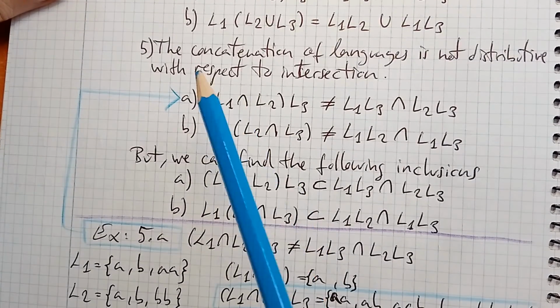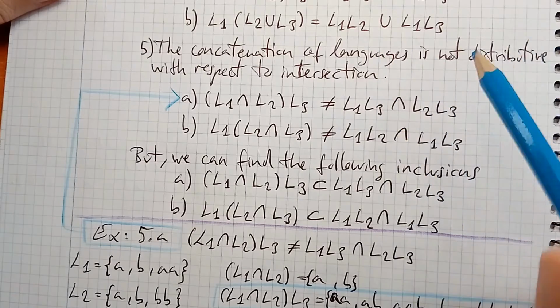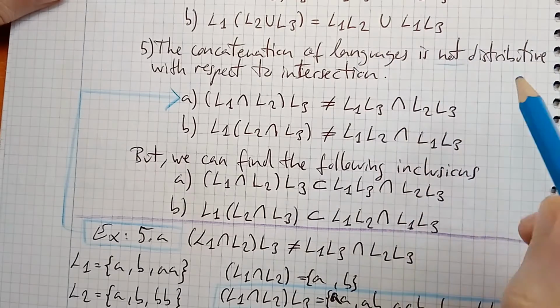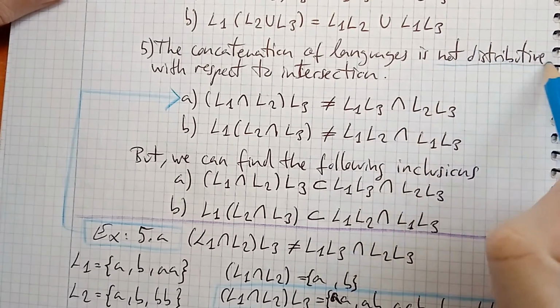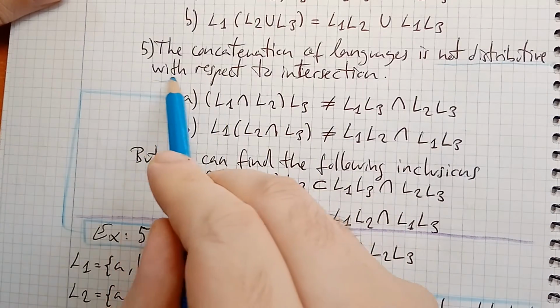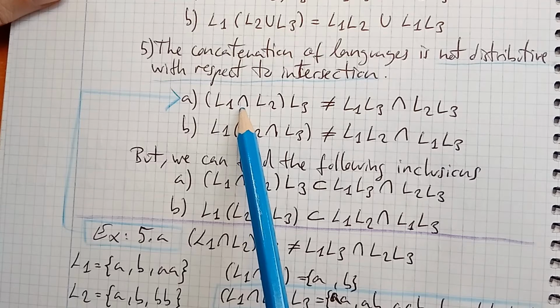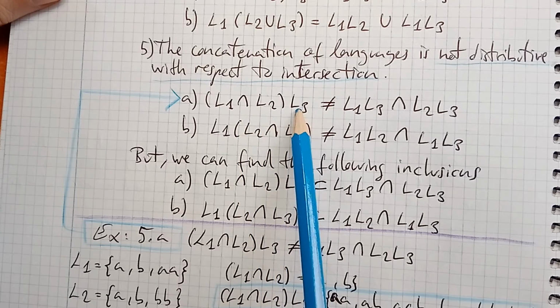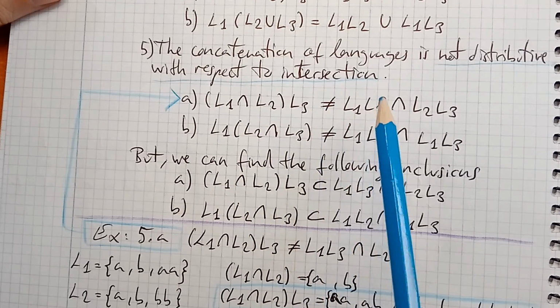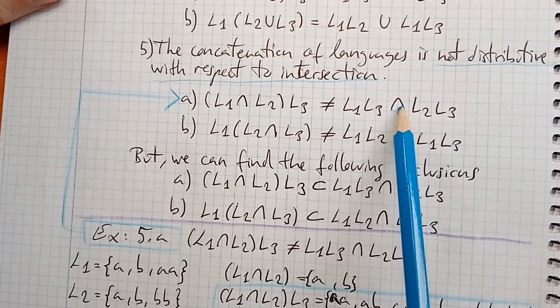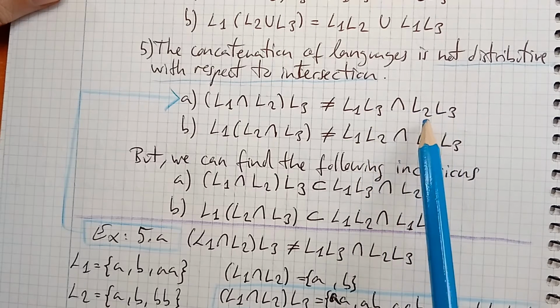Now, the concatenation of languages is not distributive with respect to intersection. L1 intersection L2 concatenated with L3 is not equal to L1 L3 intersection L2 L3.